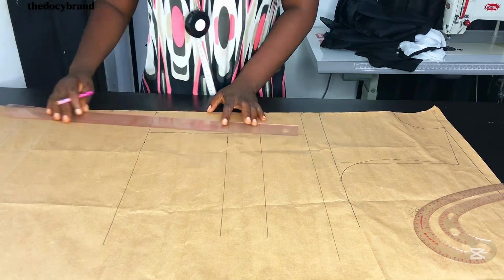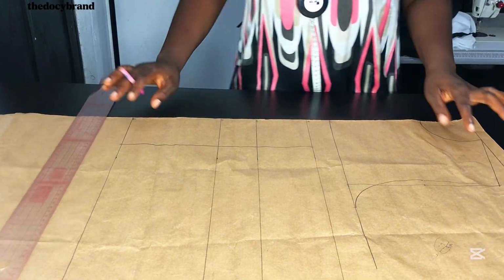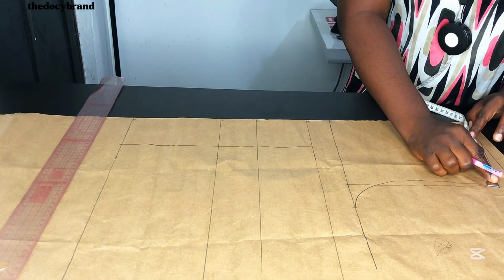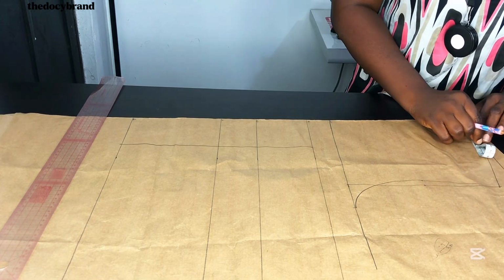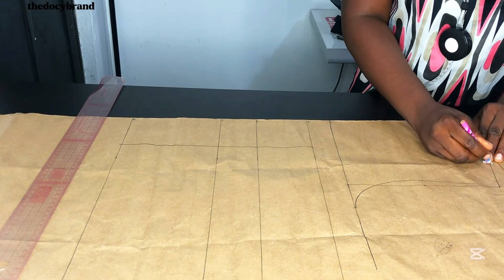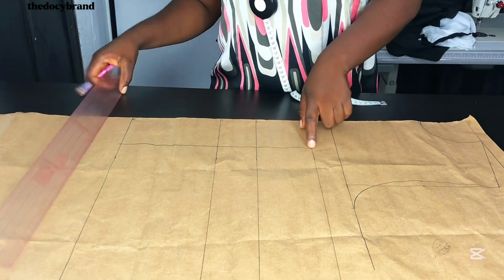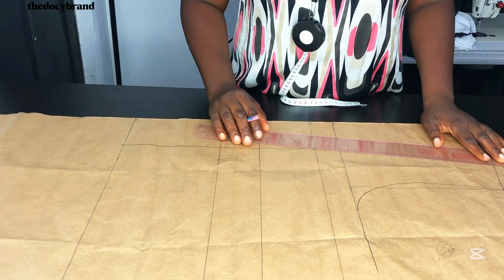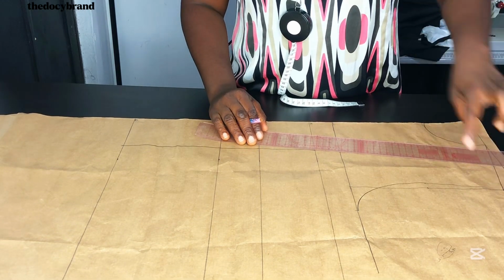So the next thing I'll be doing, my shoulder line, I want to take out the middle of this shoulder. I want to get the middle of the slanted shoulder. So I'm trying to get the middle, and this is my middle. So I'm going to connect these points to meet the bust points, not the chest line. So that's what I'm going to do here now. I'm going to connect the shoulder to meet the bust point.